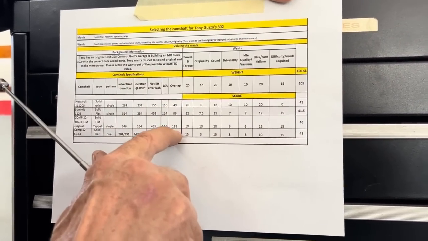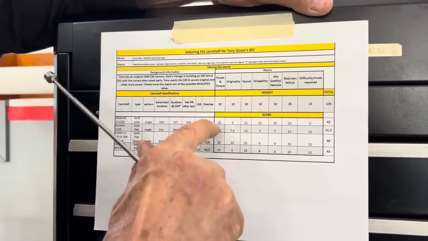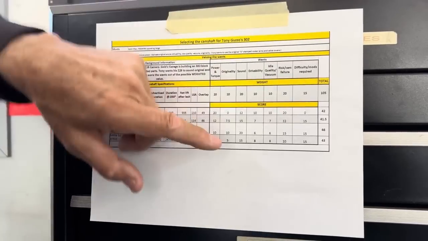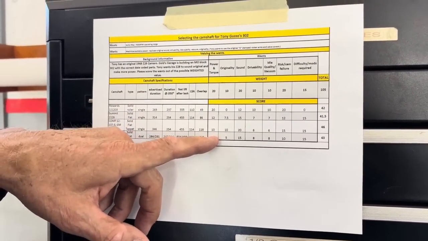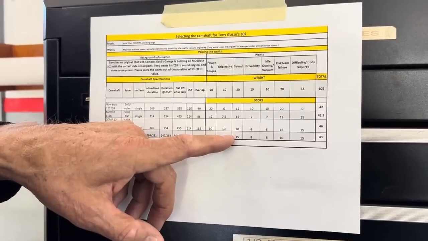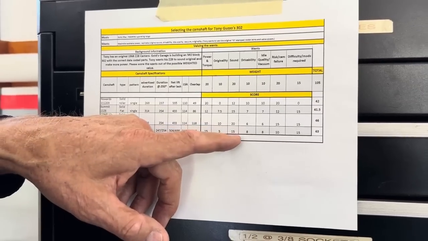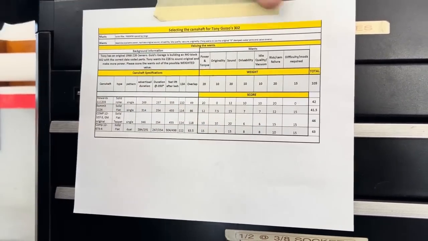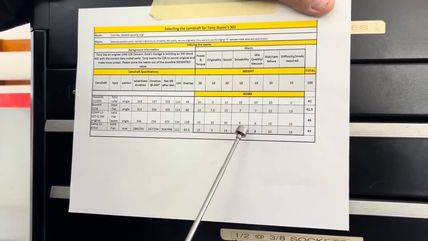So Tony's cam is a 15 out of 20 for power. So I think the roller is going to make the most power. It'll make the second most power. It's faster ramps and it's got more lift. Originality, it's going to be a 5 out of 10 because it's not original. Sound is 15 out of 20. It'll probably sound pretty close to the original, but not exactly the same.